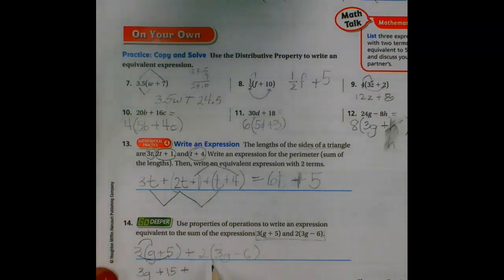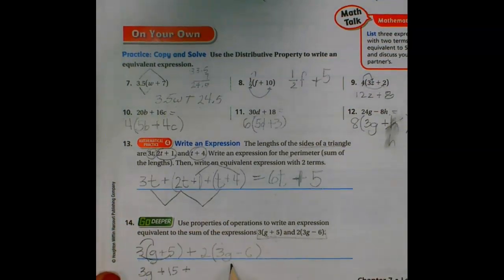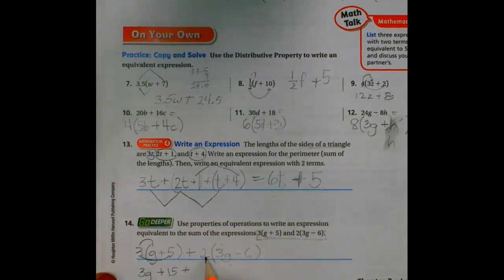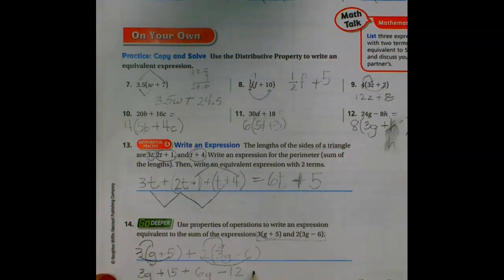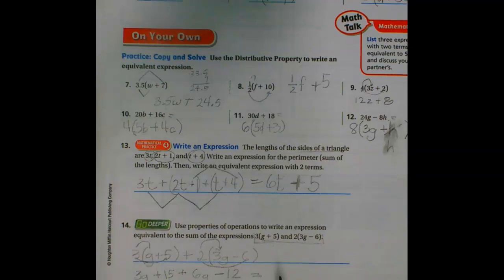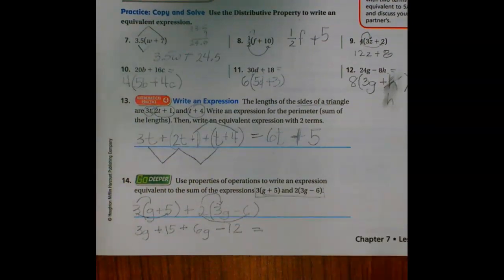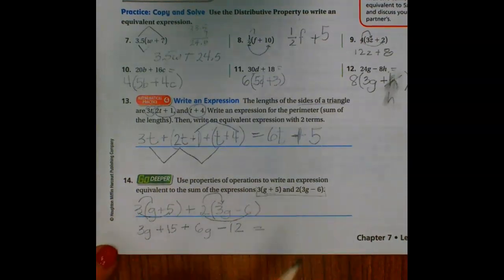Plus, now we're going to do this side of the addition sign. 2 times 3g is 6g minus 2 times 6, which is 12, equals, here we go. Now I'm going to move the book up a little bit. Here we're going to go ahead and simplify by combining like terms.